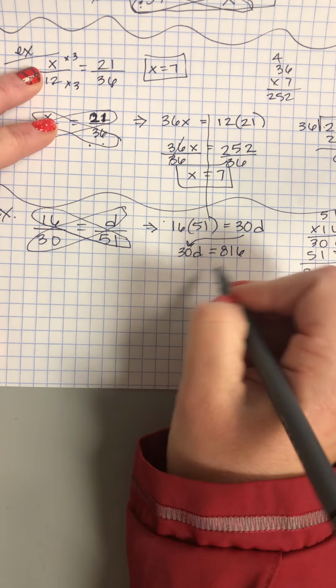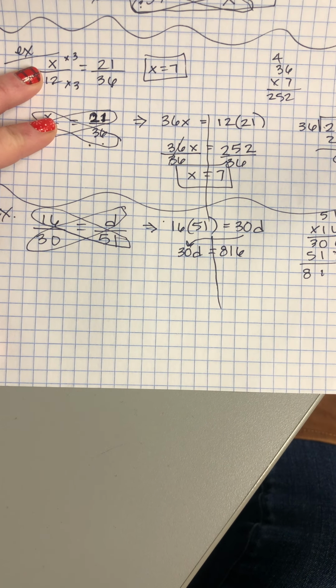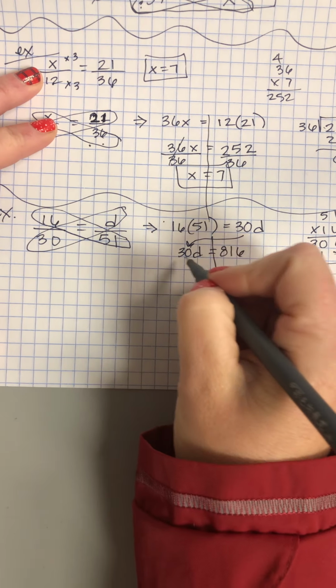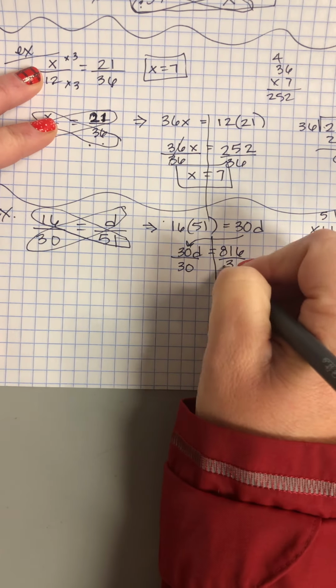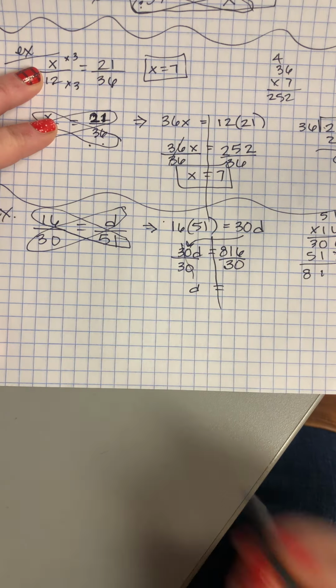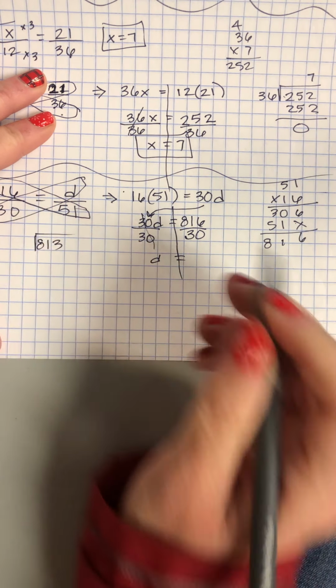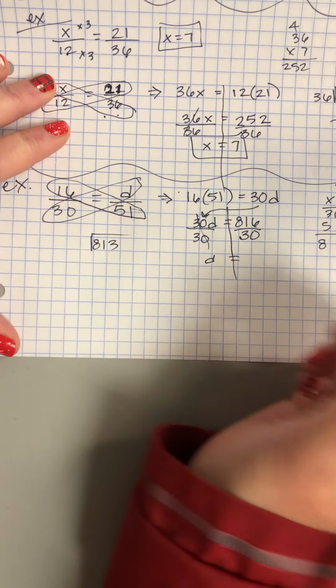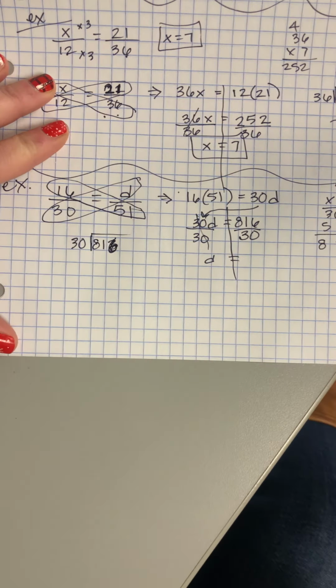So now I need to get my variable all by itself, right? I'm trying to figure out what D is. So that means I need to divide by 30. Twin rule on both sides. And I'm left with D equals, looks like it's going to be a decimal number, which is okay.